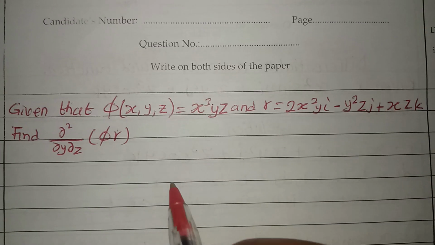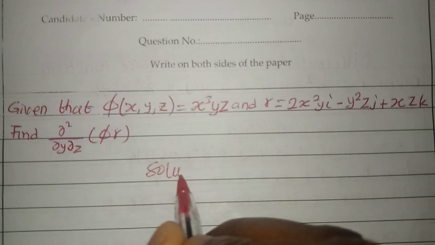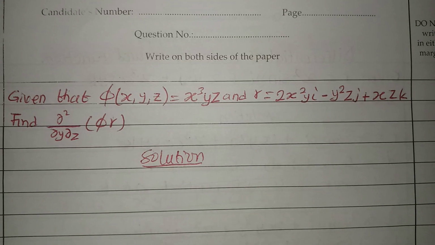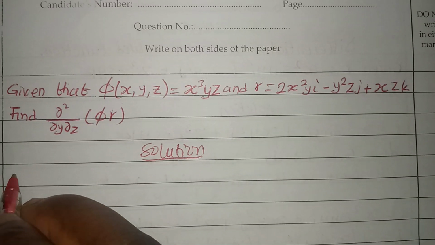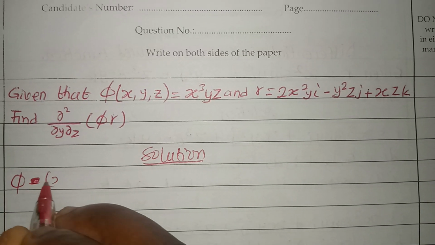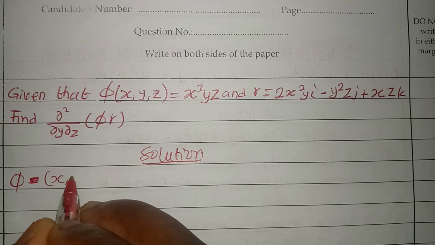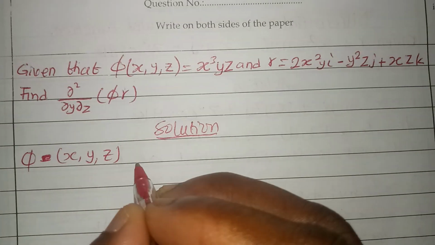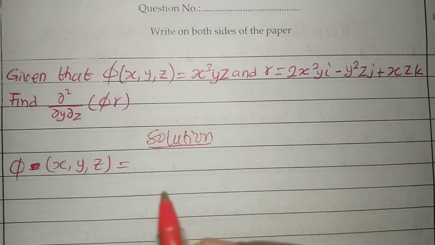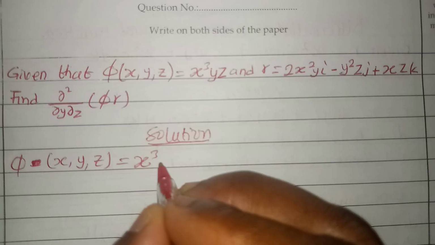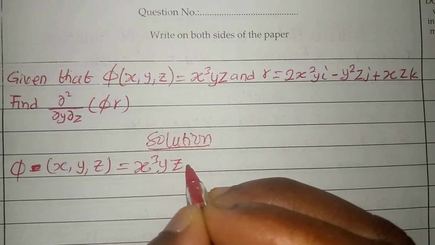Okay, so I have the solution here. Phi is given to us, phi of x, y, and z equals x cubed y z.